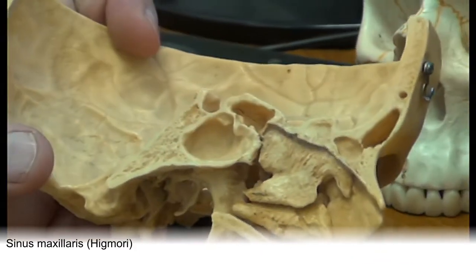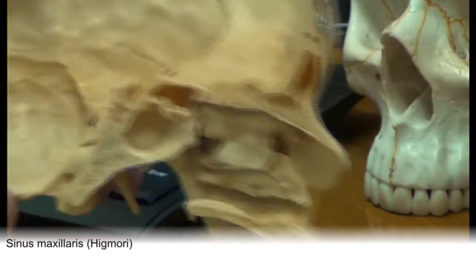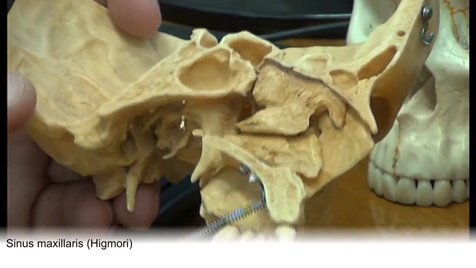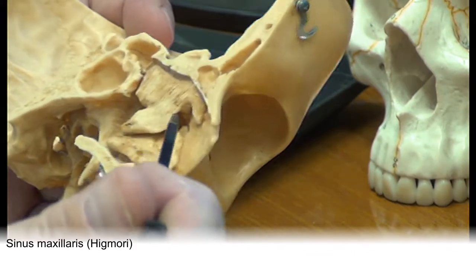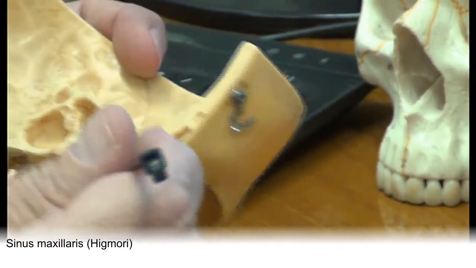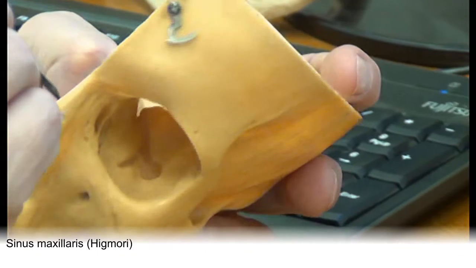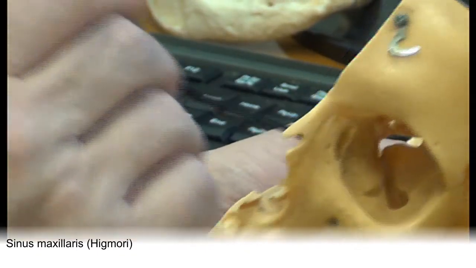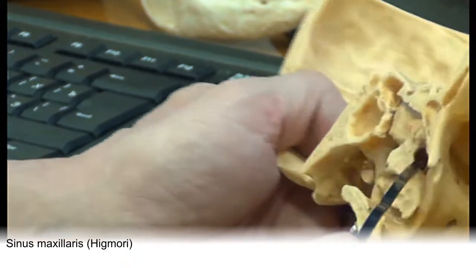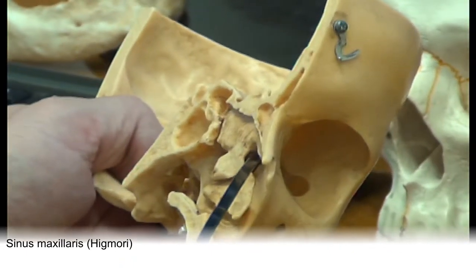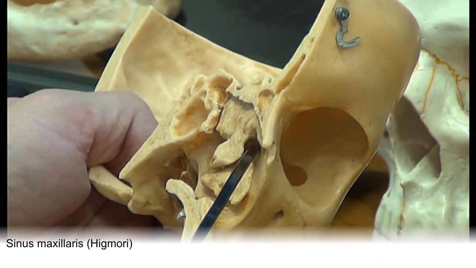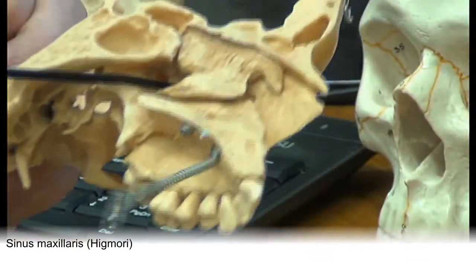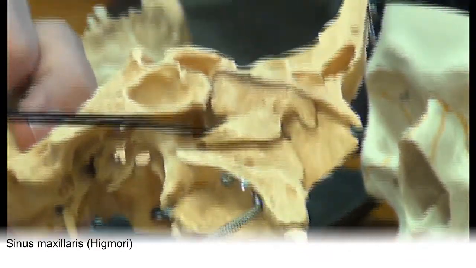Now I use the left part of a sagittally cut skull, and this cavity, sinus maxillaris, we can demonstrate only if we look from the anterior or posterior side. So here it is.